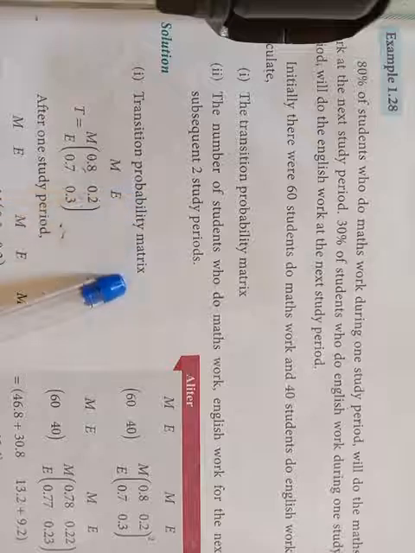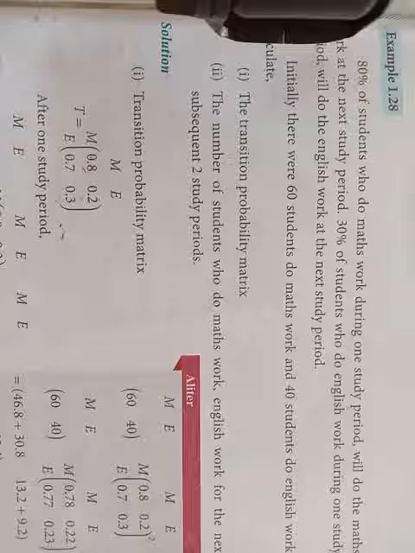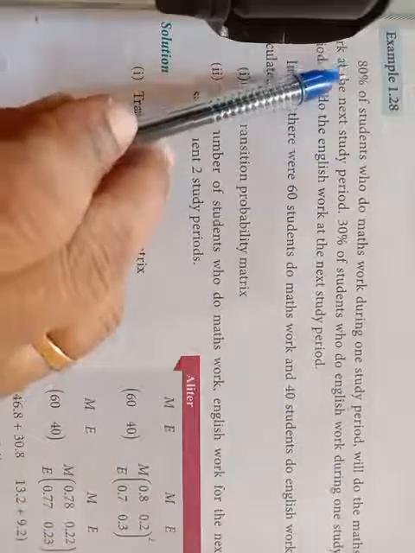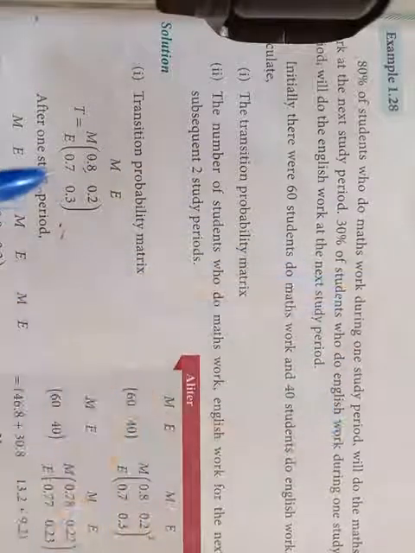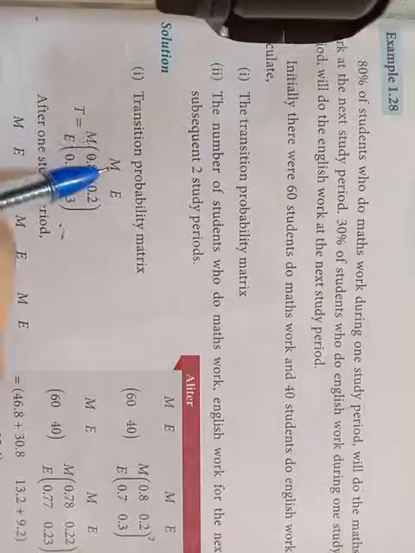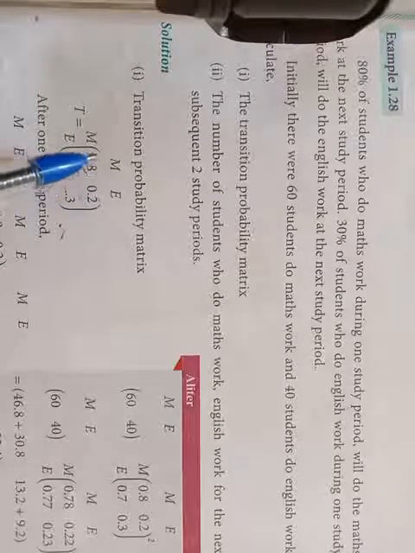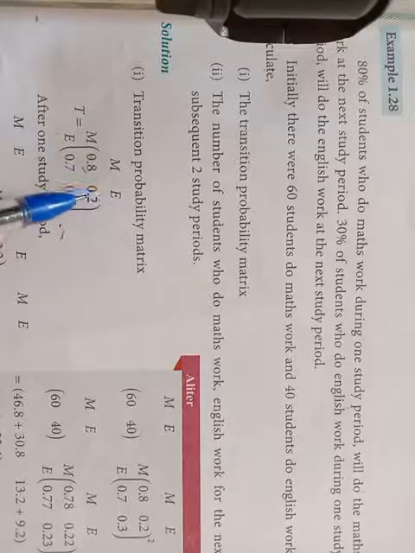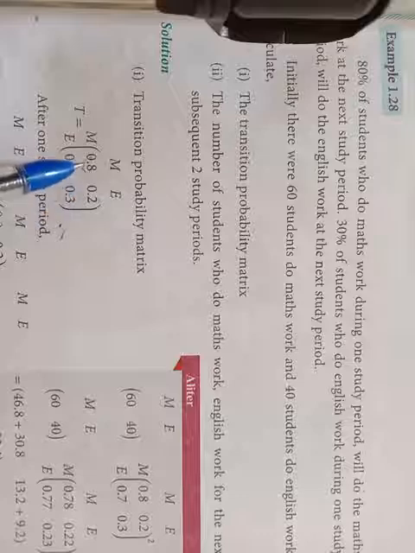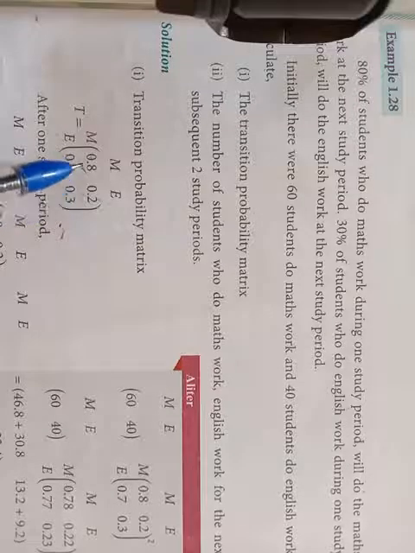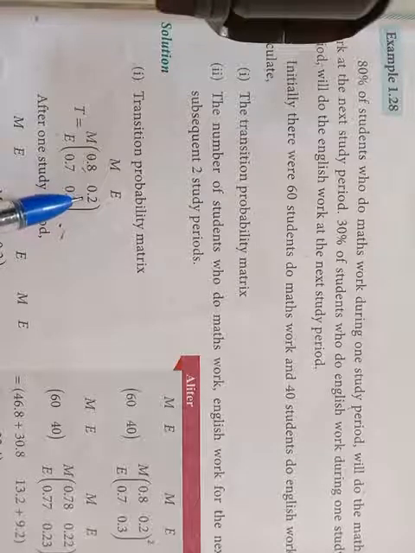Transition probability matrix: maths, English, and here also the period maths and then English are given. 80% of the students who do the maths work during one study period will do maths work, so that is written as 0.8. The remaining people are doing the English work, and adding these two we get 1. So 0.8 here and 0.2. This value is not given, you only need to find it.